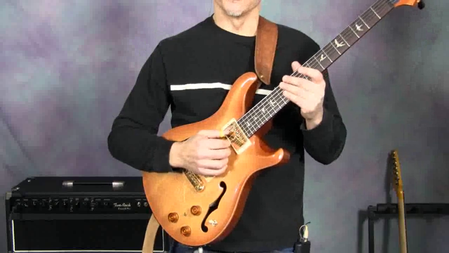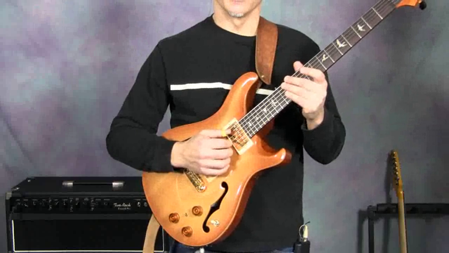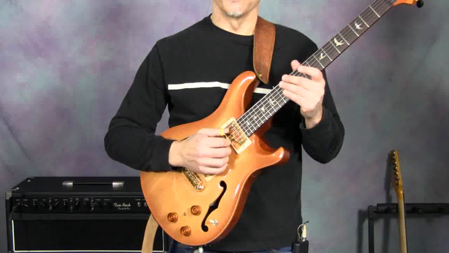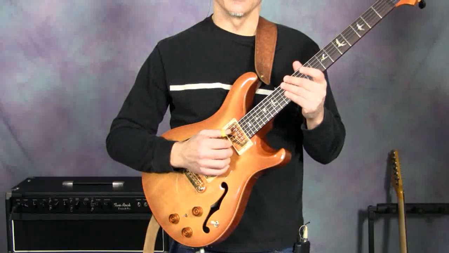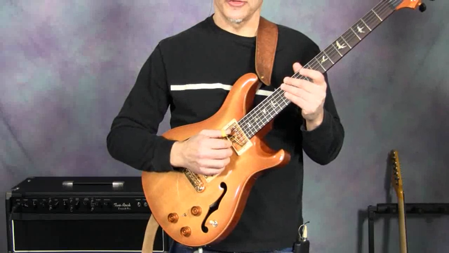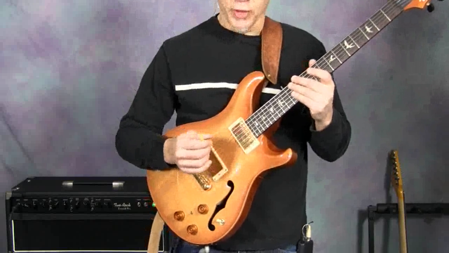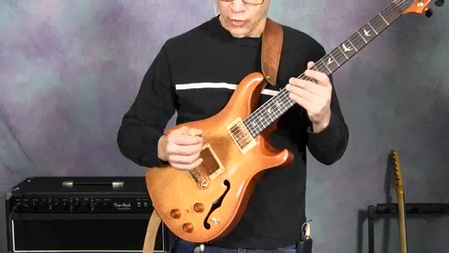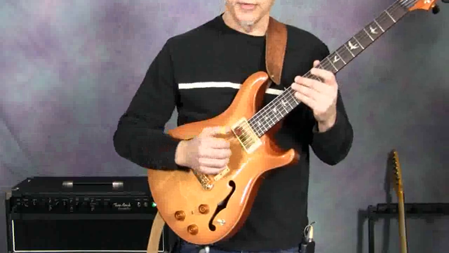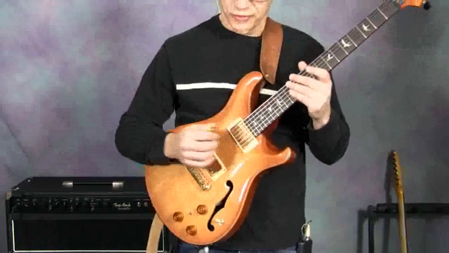And of course, the further you keep it outside, the further away it comes from being a consonant dissonance thing and just becomes a totally out thing. So that's your choice. But one other quick example before we move on, and I'll just show you what happens if I use an E flat minor 7 for the second chord.